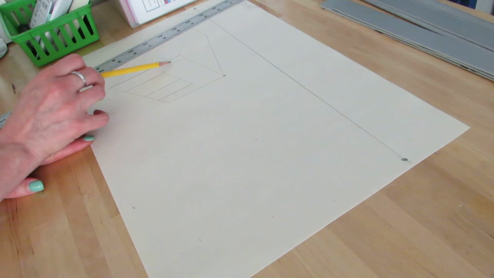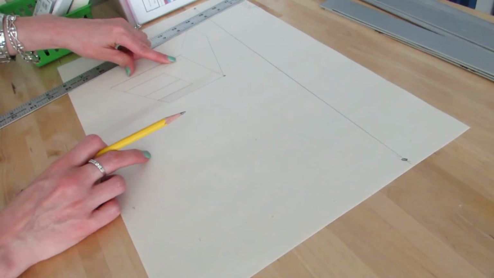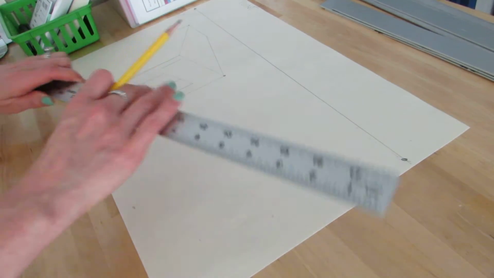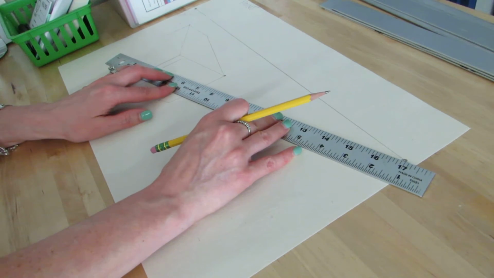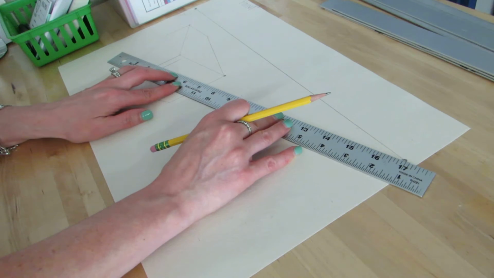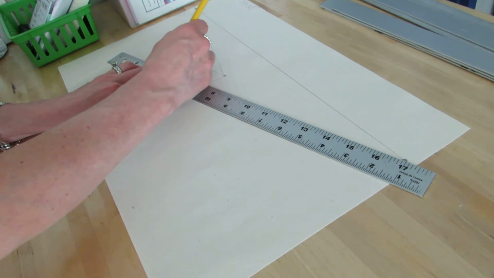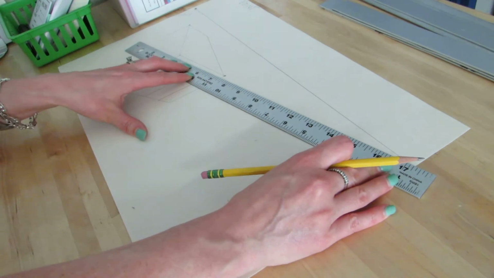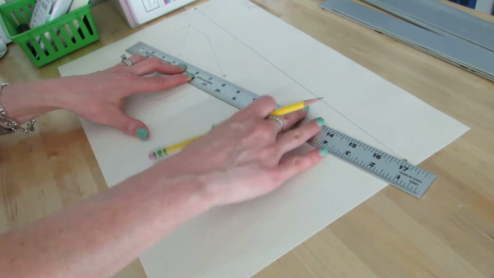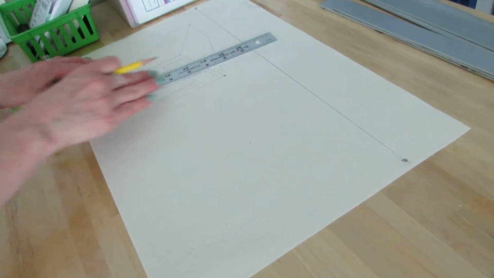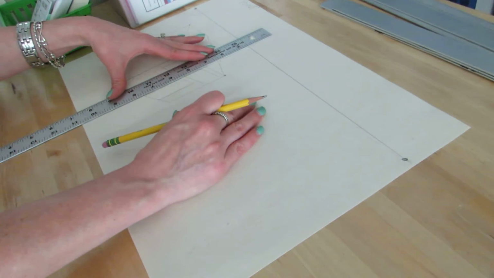I'm going to go ahead and draw the window now. So I have the vertical line. Again, I'm using the vanishing point on the right. I'm going to use orthogonals to draw the bottom of the window and to draw the top of the window. I'm going to line up and slide down.